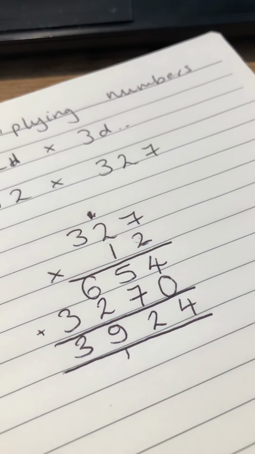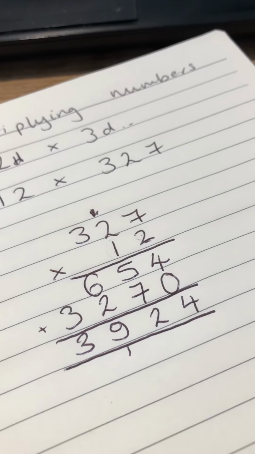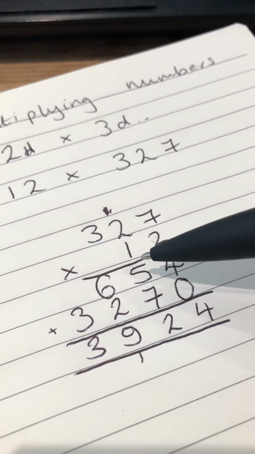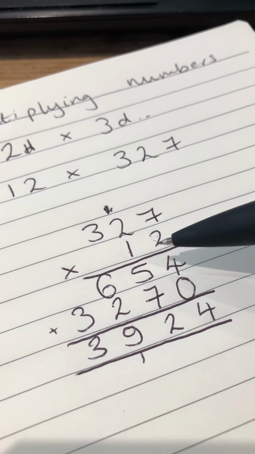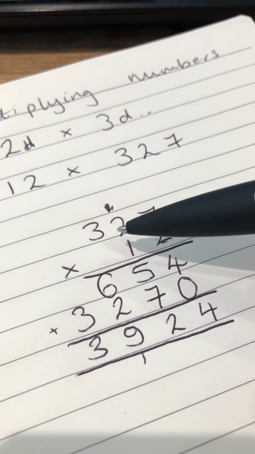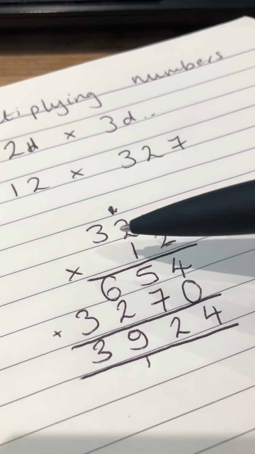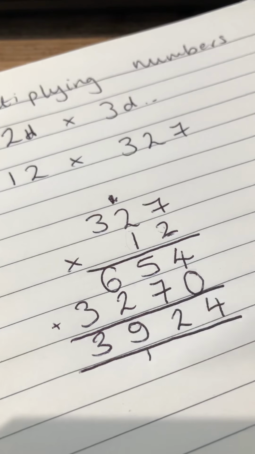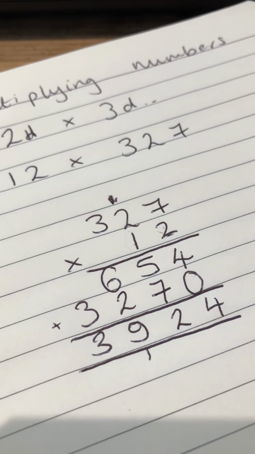3,924. And I always say, does that sound sensible? Does that sound like a sensible answer? I'd be thinking, actually, well, this is quite near to 10. So actually, if I times 327 by 10, I'd get 3,000 something, something, something. So actually, my answer being 3,924 sounds like a sensible answer to me.